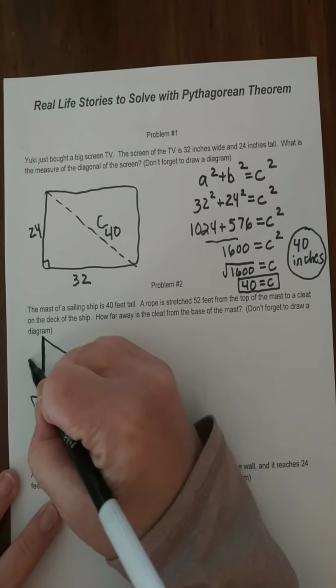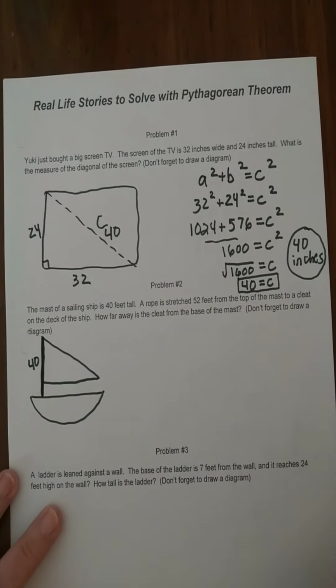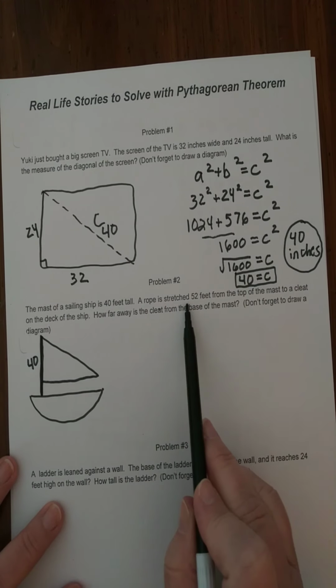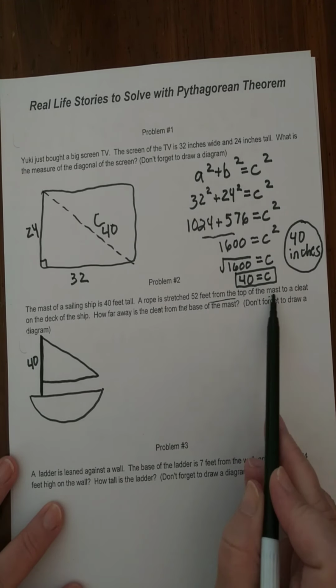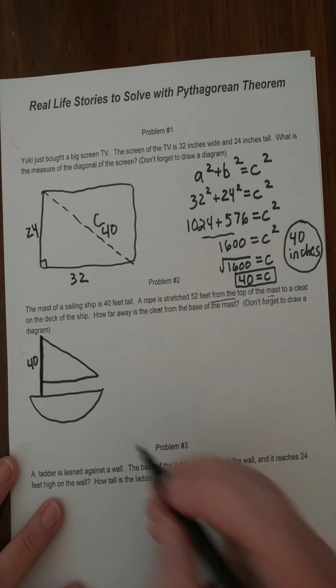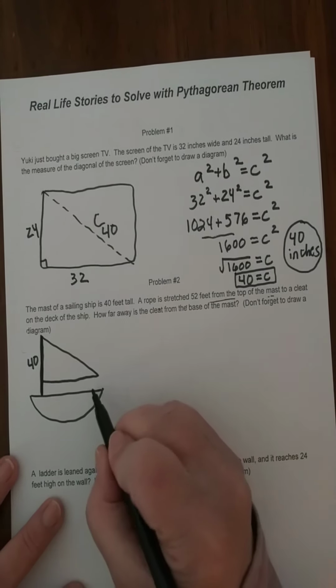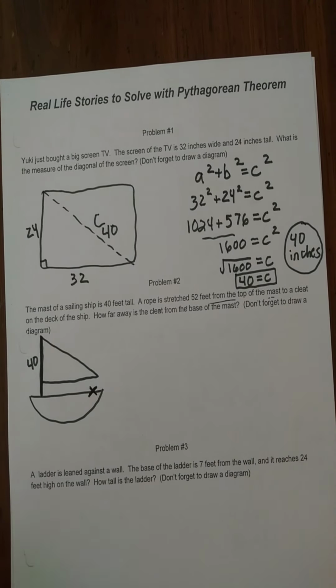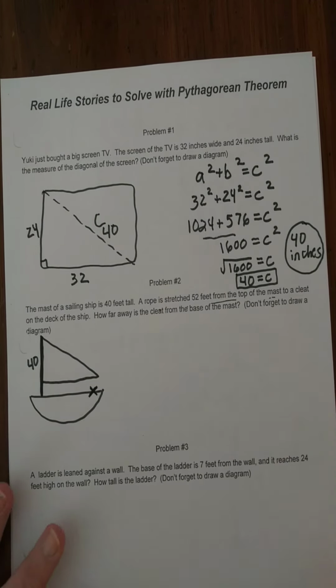So that's 40 feet tall. All right, so now if that's 40 feet tall and a rope is stretched from the top of the mast to a cleat on the deck of the ship. A cleat is like one of those little metal things, they kind of look like X's, and that's what you would connect things to, like you wrap the rope around it.